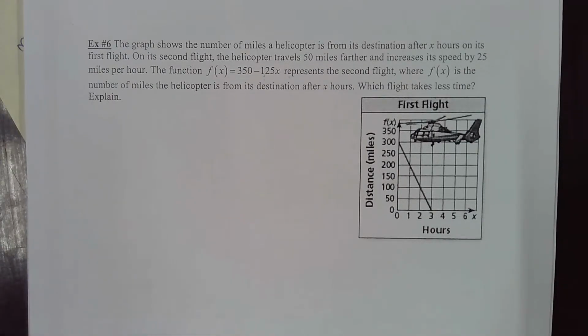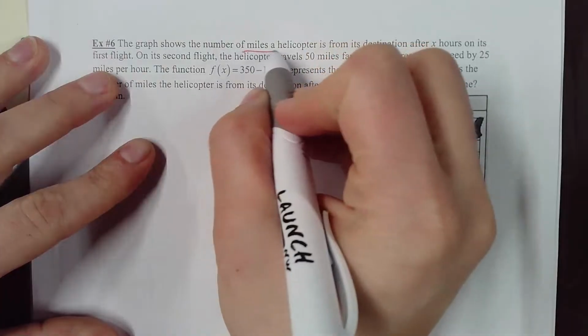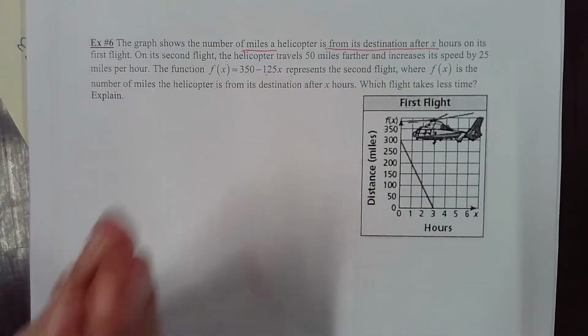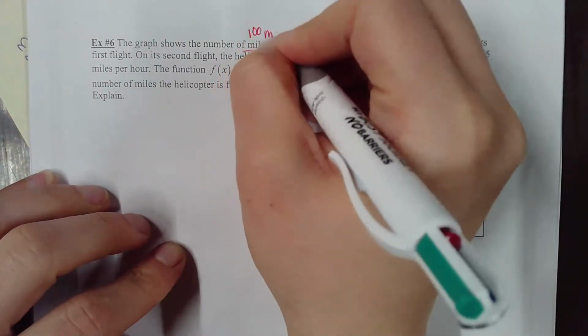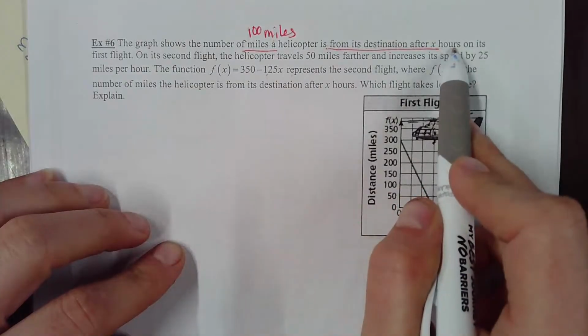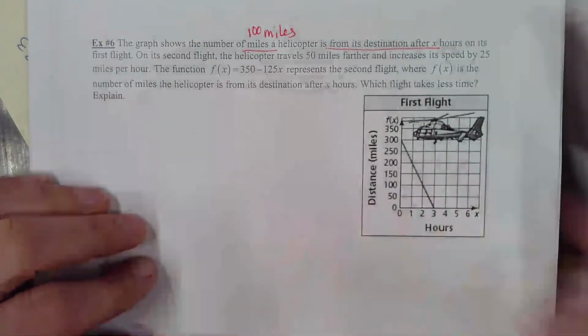And the graph shows the number of miles a helicopter is from its destination. This is important. Miles from its destination. So if I say 100, that means 100 miles from its destination on its first flight.